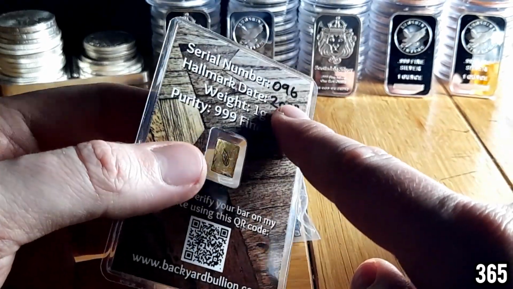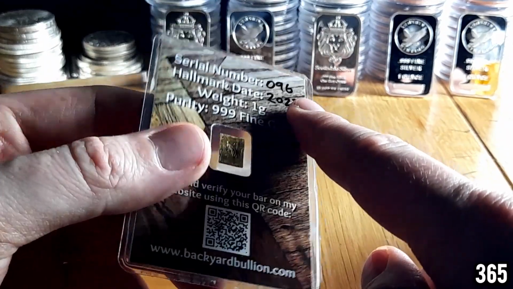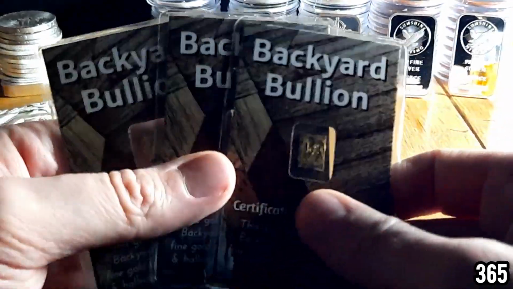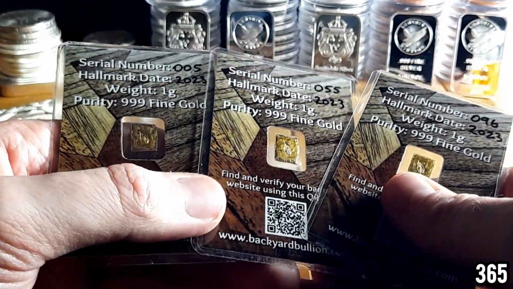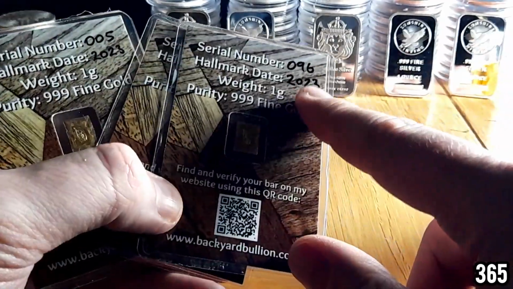Now he did say he might do another batch of these this year, but it's nice to say that I've got the last one in the first issue batch, if you like. I did want to get the very first one, but he has kept all of those for his family, so I couldn't get number 1, which is a shame, but I did get the last one.